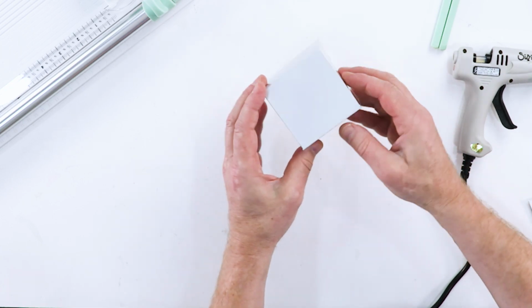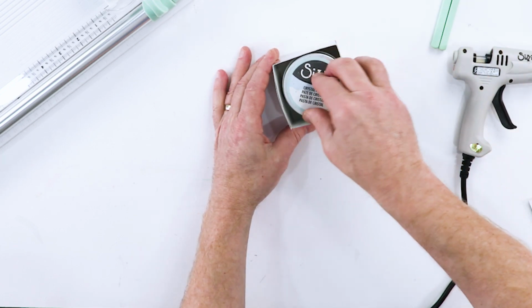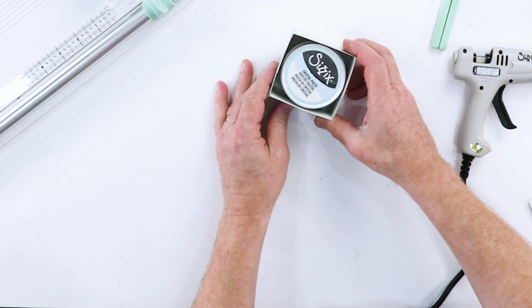And they're really clean, really crisp, and perfect to accommodate our crystal paste.